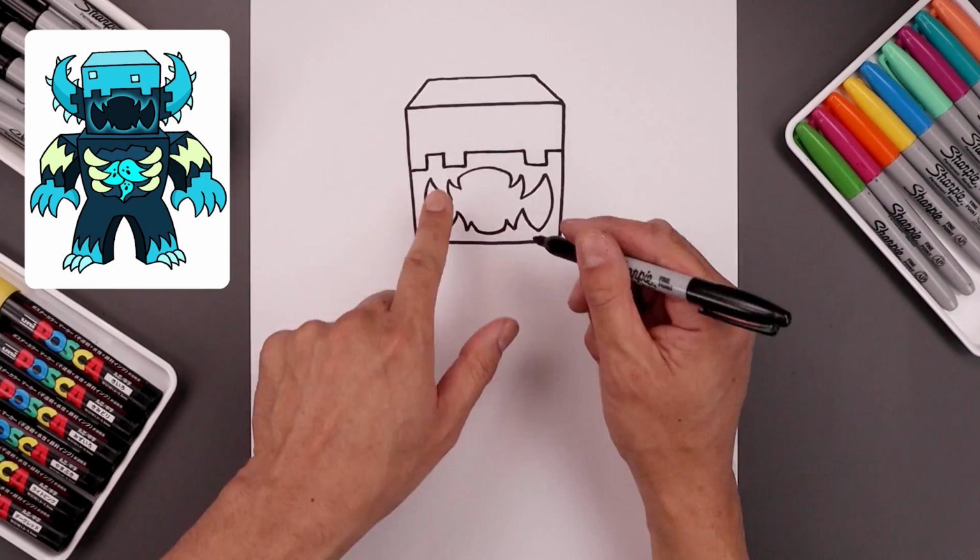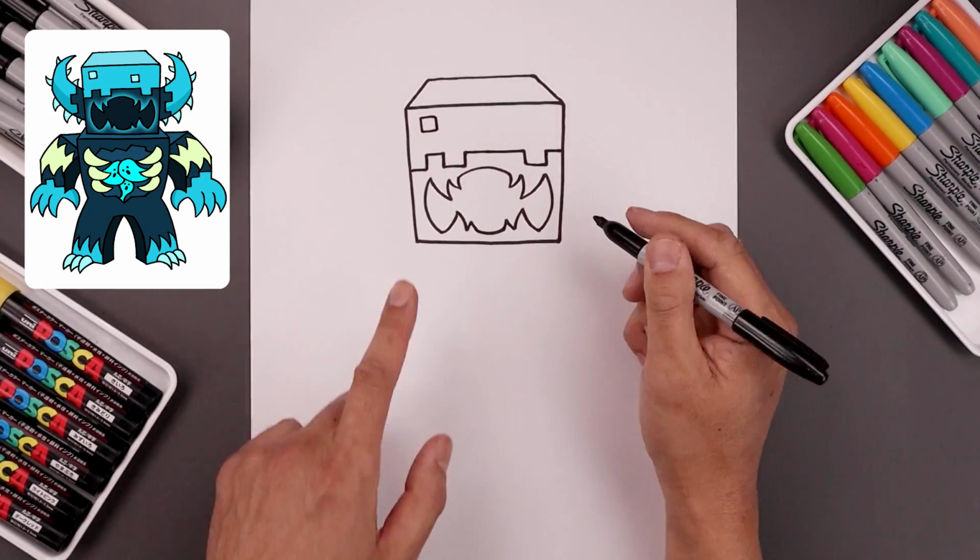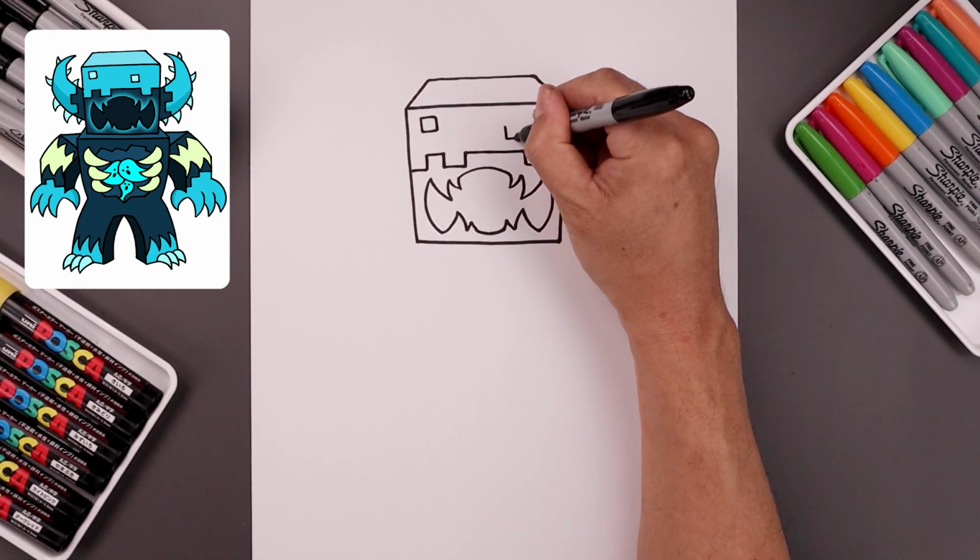Let's add a couple squares along the top. Starting on the top left, small square. Let's go over towards the right side and on the bottom, and do that again.